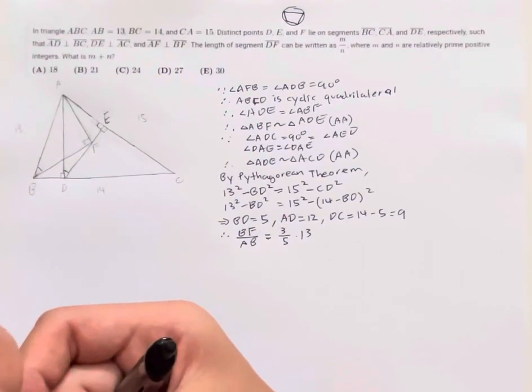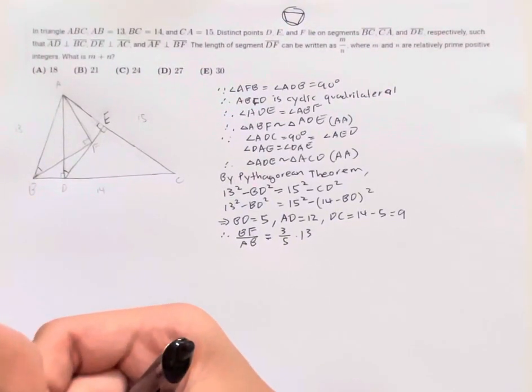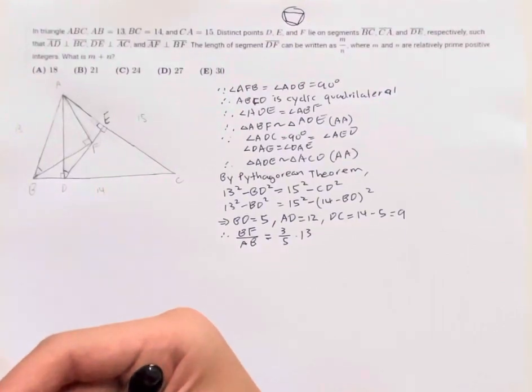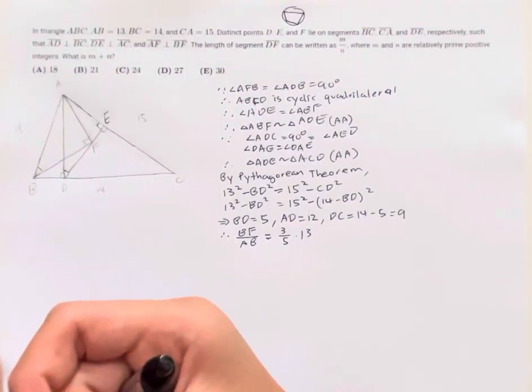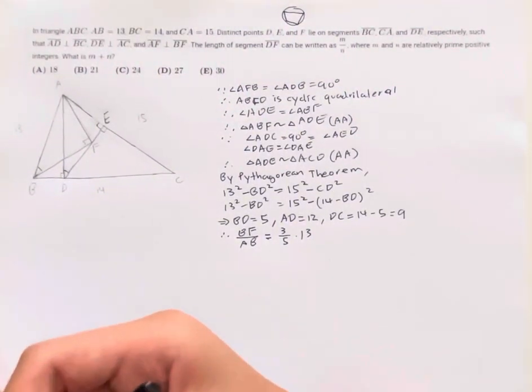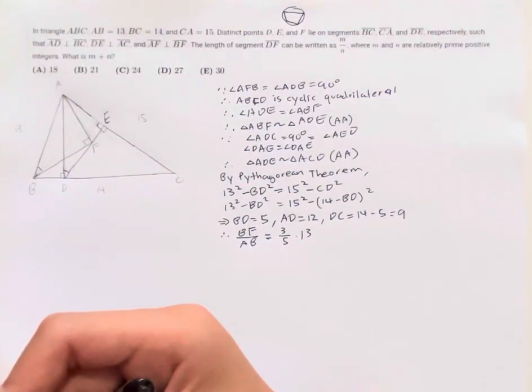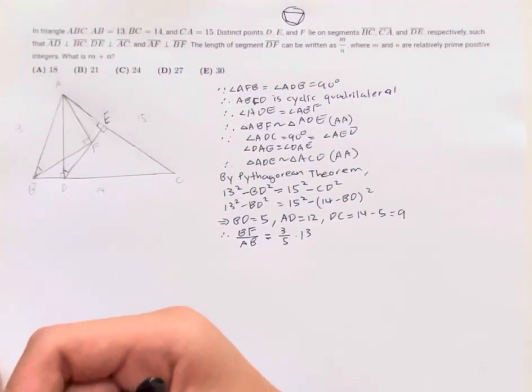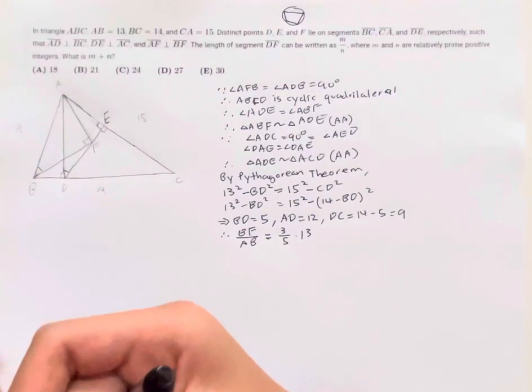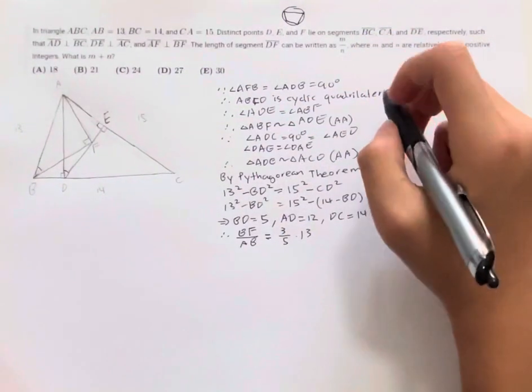And what would that be? We know that AD equals 12. So we can get DE. It wouldn't be that hard to find.